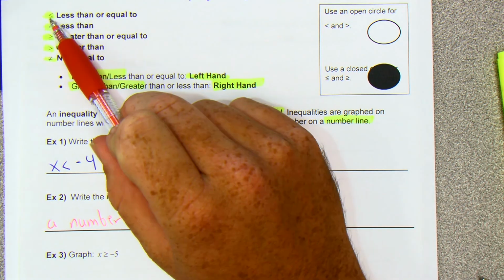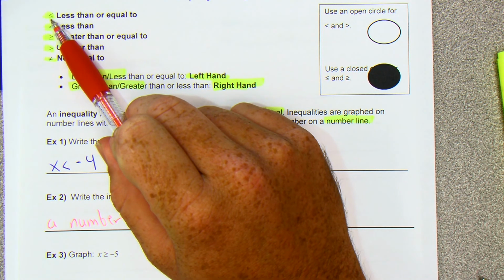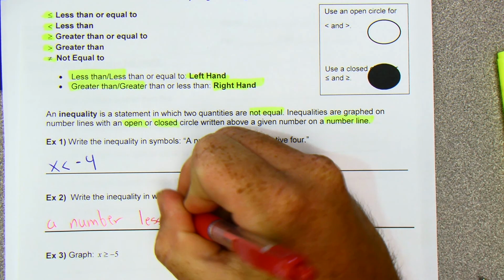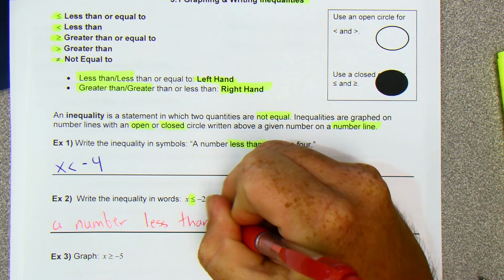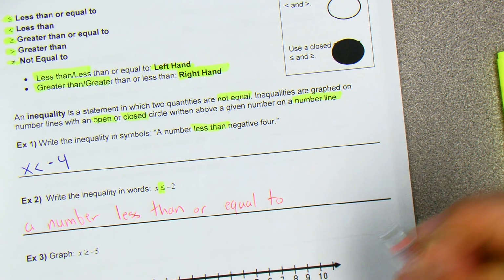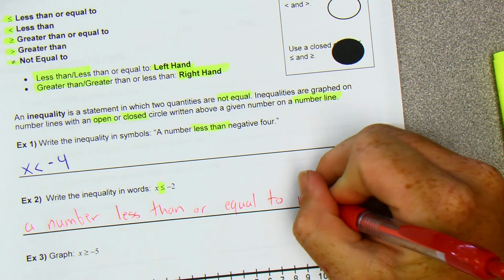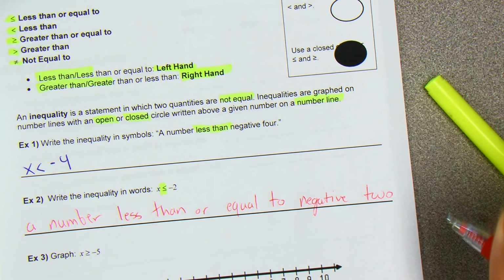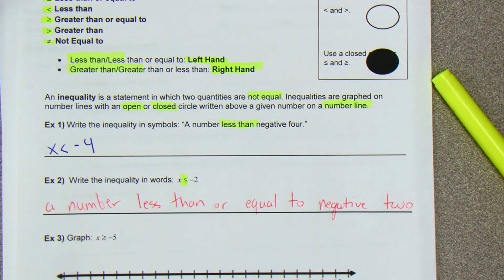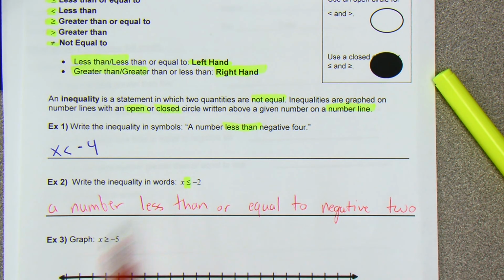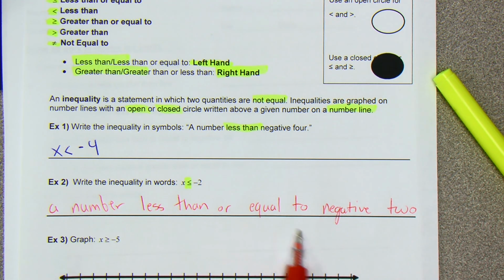And it looks like it is right here. It's the same sign, and that is less than or equal to. A number less than or equal to, and then it's -2. So this really reads a number is less than or equal to -2, just like we put a number less than or equal to -2.